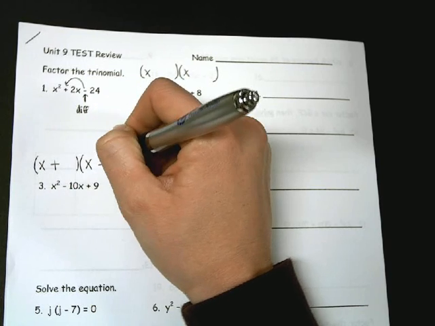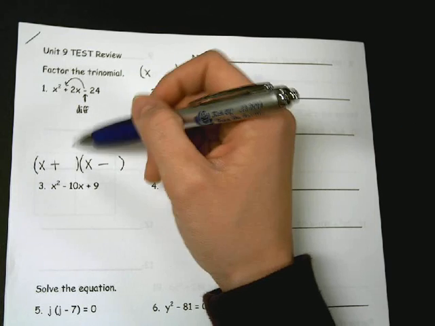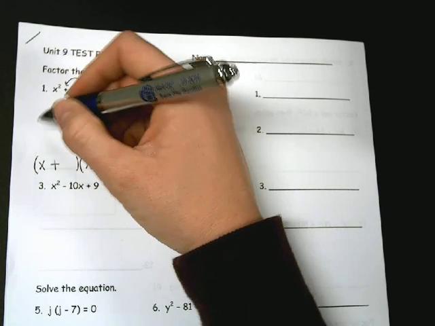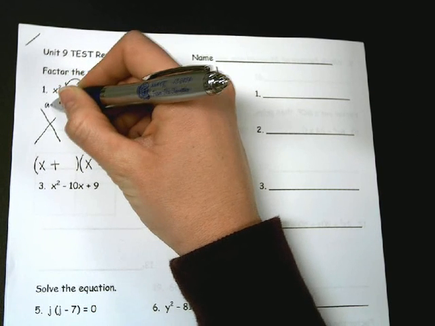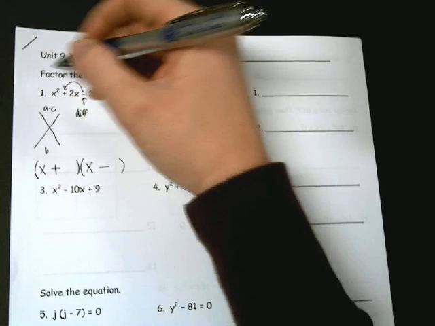In order to find out what two numbers go in these last two spots, you have to think what multiplies to give you A times C, what adds to give you B. We know that this is the A term, this is the B term, and this is the C term.